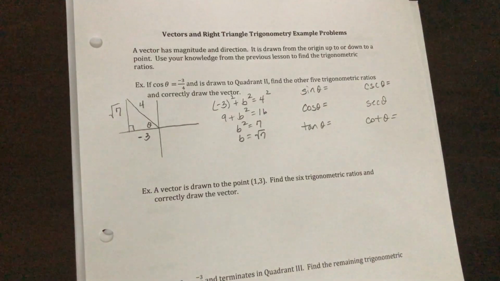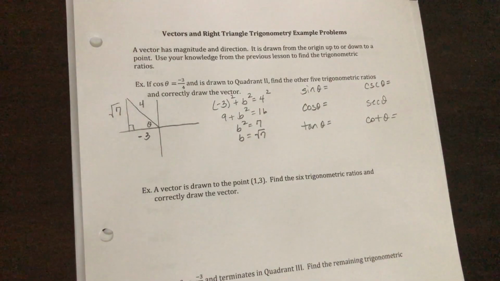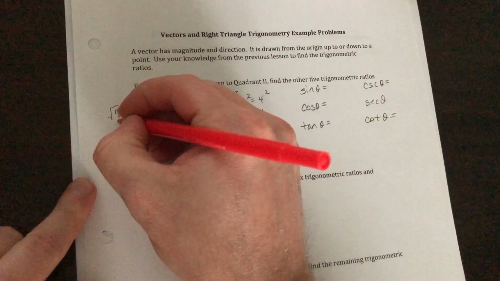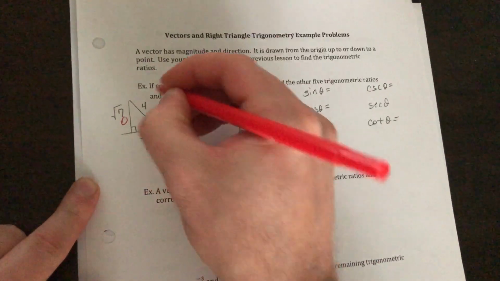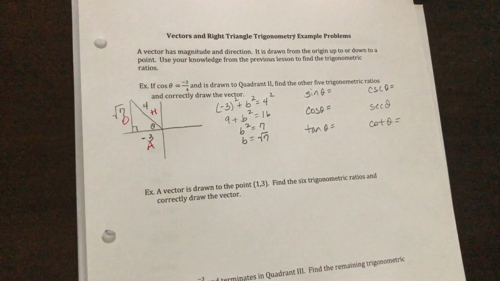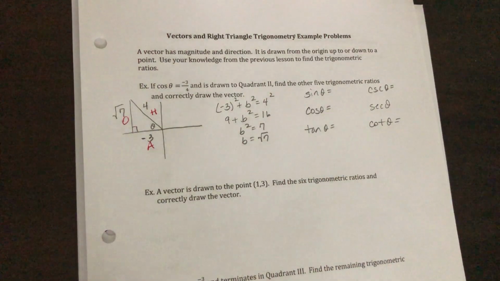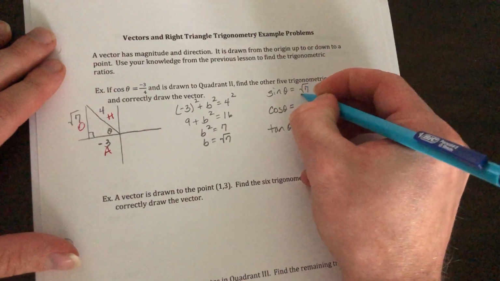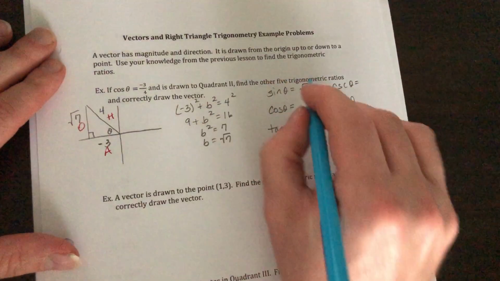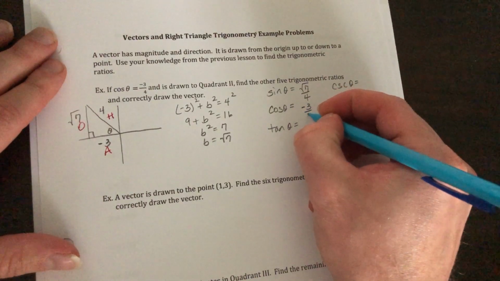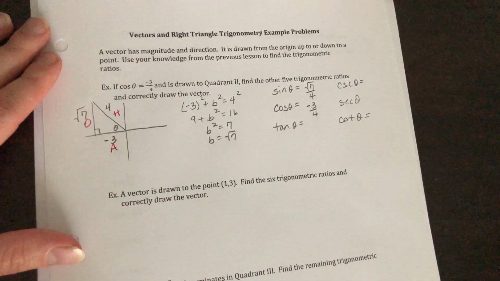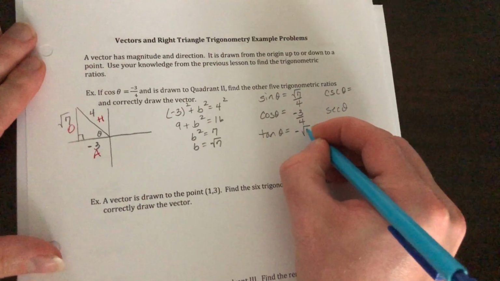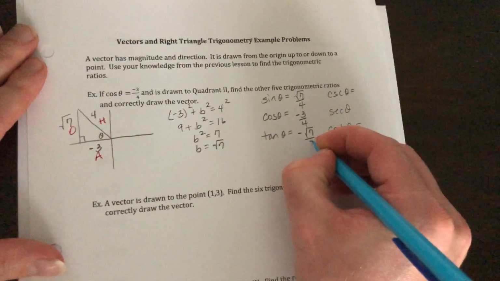Okay, so if we're going to label our right triangle, this is going to be our opposite, this is our adjacent, and this is our hypotenuse. Okay, so sine of theta is going to be square root of 7 over 4. Cosine is already given to us as a negative 3/4. Tangent is opposite over adjacent, so it's a negative square root of 7 over 3.